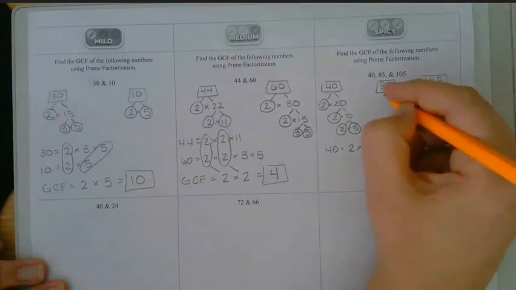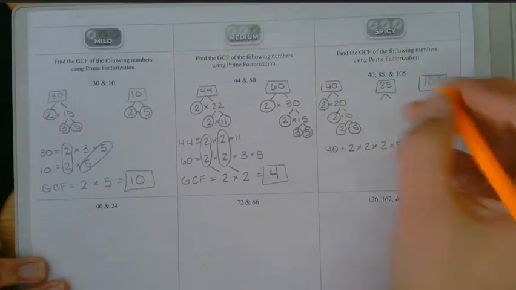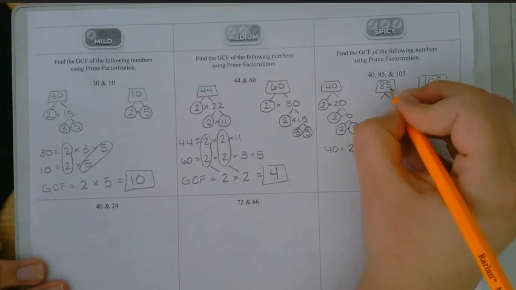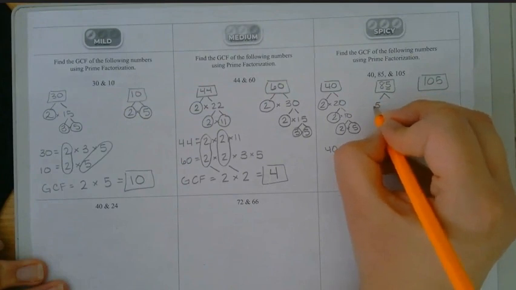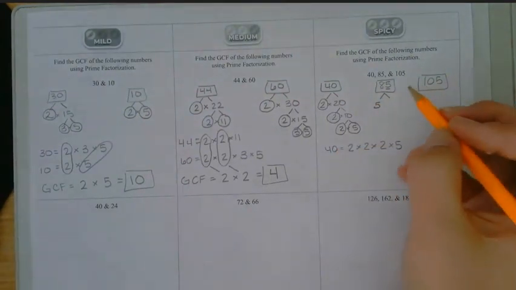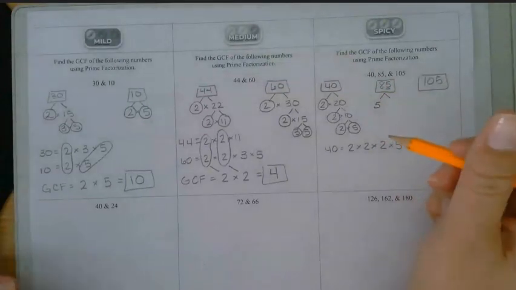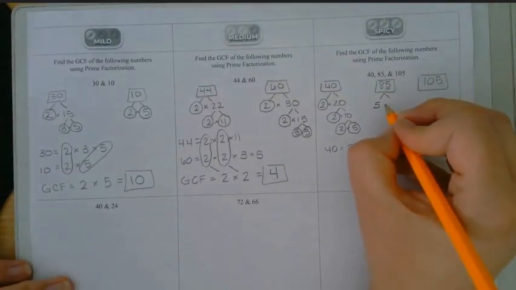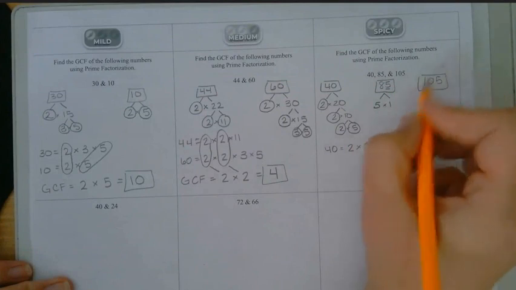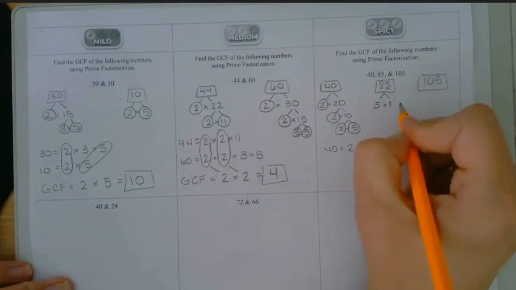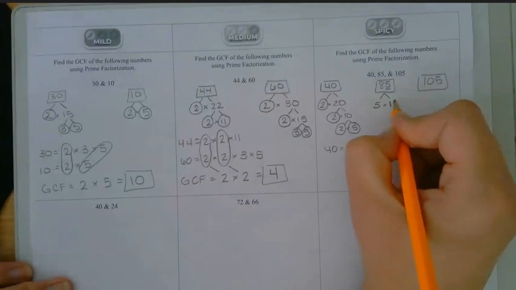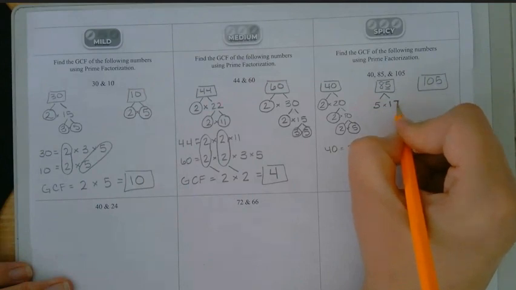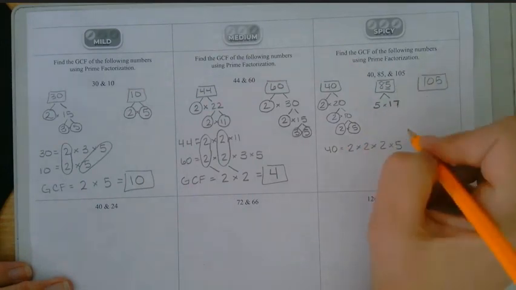Then let's go to 85. I see that it ends in a 5, so I'm going to start with 5 as a factor and ask myself 5 times what equals 85? I think 5 times 17 equals 85.